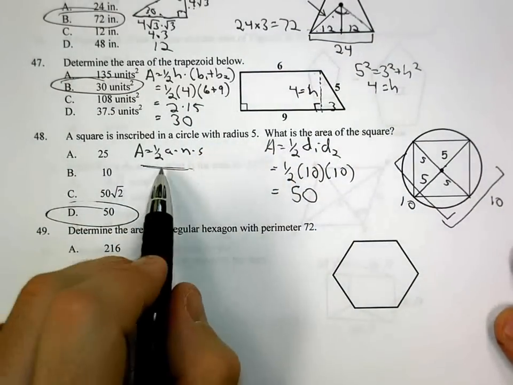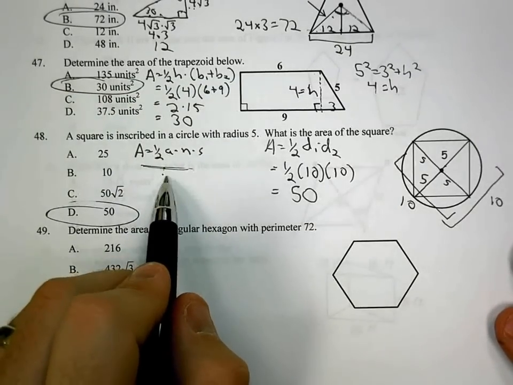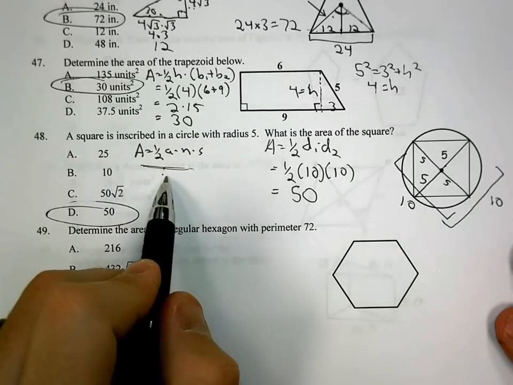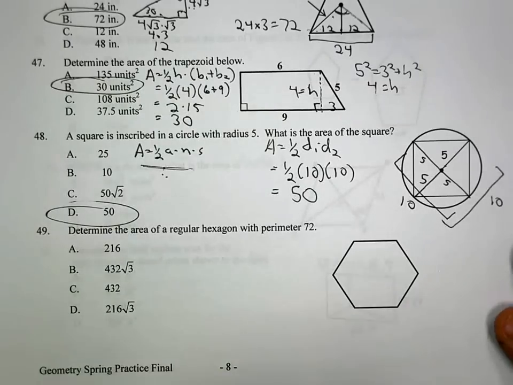I would have done this method. I would have made 45, 45, 90 triangles. My apothem would have been 5 root 2 over 2. Number of sides is 4. Side length is 5 root 2. You plug it in. It does come out to be 50 as well, if you did it that method.